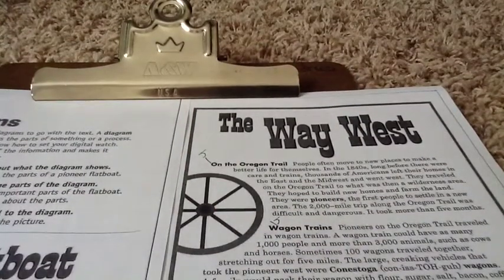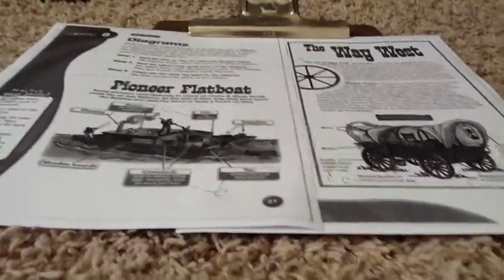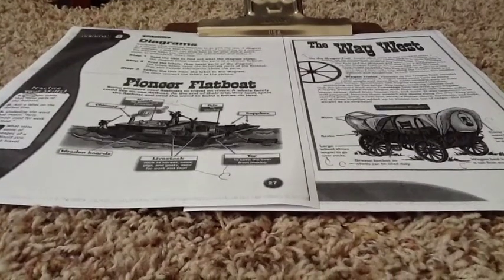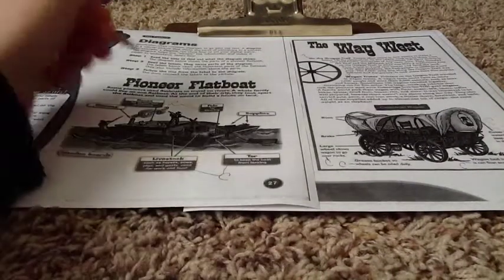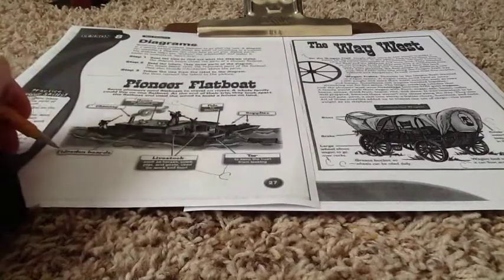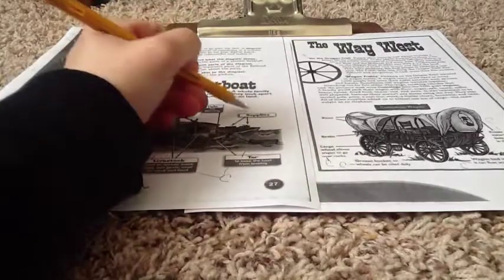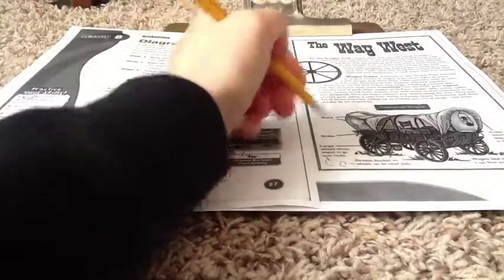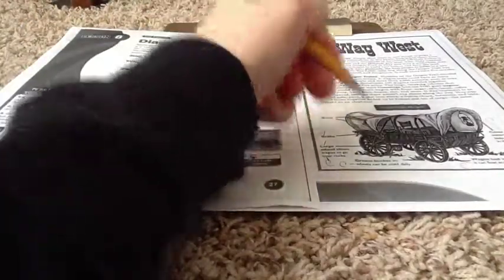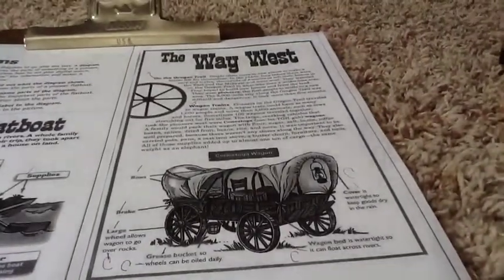For the next part, I will be labeling the labels with L. Now on this one there are many labels, so I'm just going to put L's next to all of them. Move this over here.